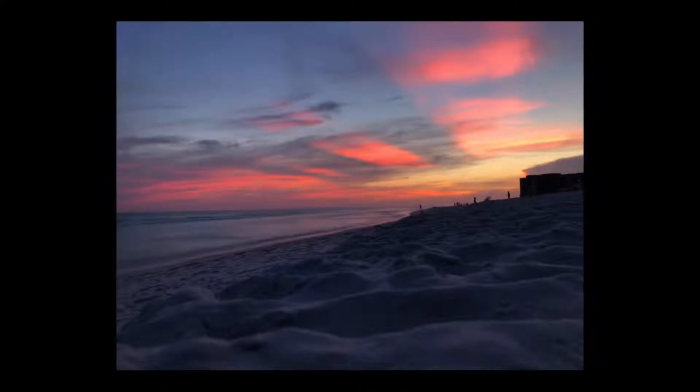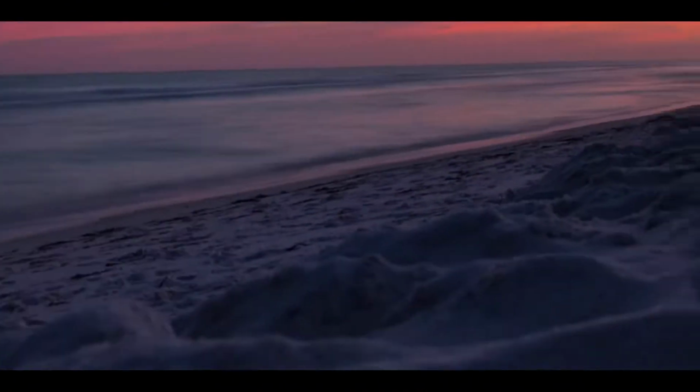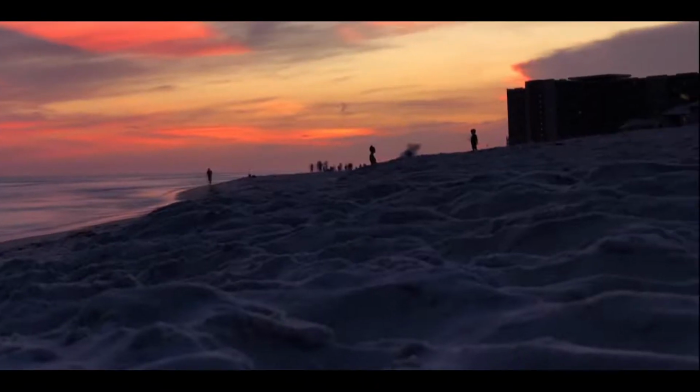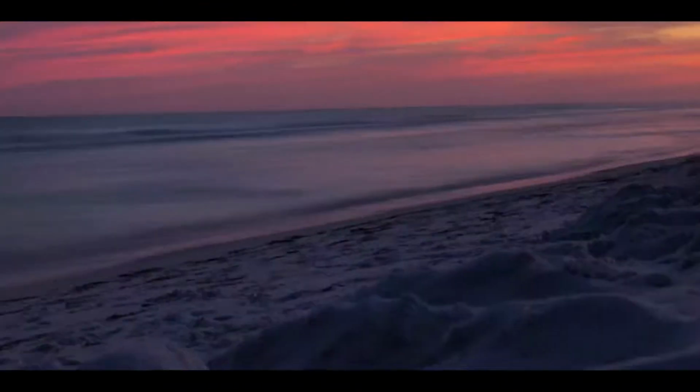For this one, I set a flip-flop or a sandal or something in the sand and prop my phone on it. I always set the timer for the Slow Shutter app so that I can remove my hand, the camera can settle, and then capture just the blurred areas that I want while keeping everything else sharp. So you'll see here the sand is sharp. Anything that wasn't moving is sharp, the buildings and things like that.